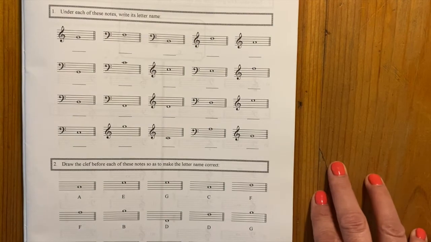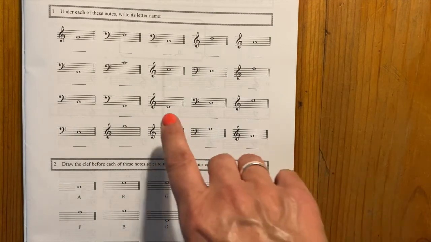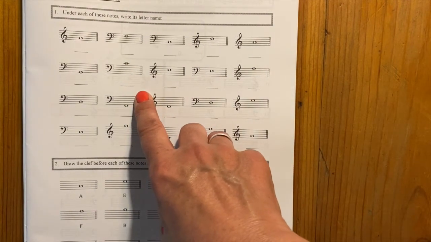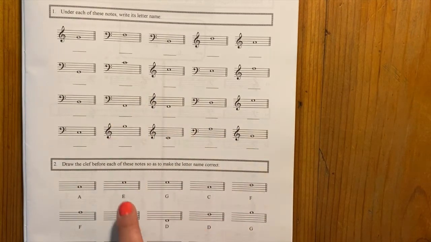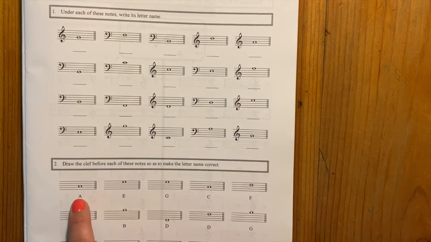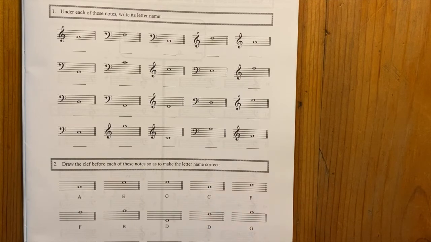Application of clefs and pitch. In the grade 1 syllabus, you need to be able to label or identify notes, add a clef to identify whether these notes are in the treble or a bass clef, or write given notes in the treble and in the bass clef. These notes are all on the staff.